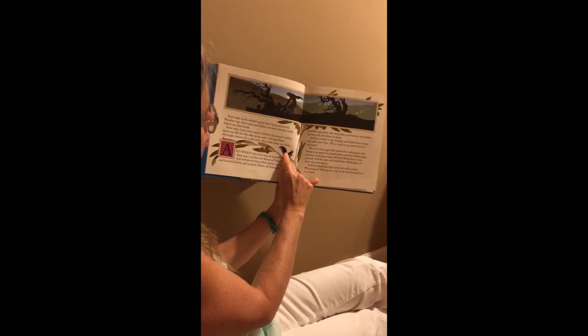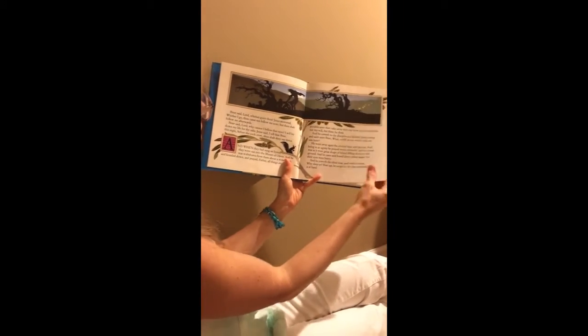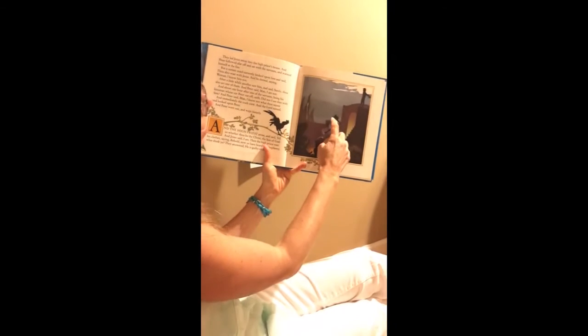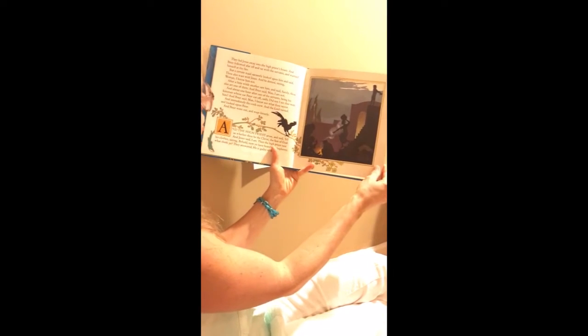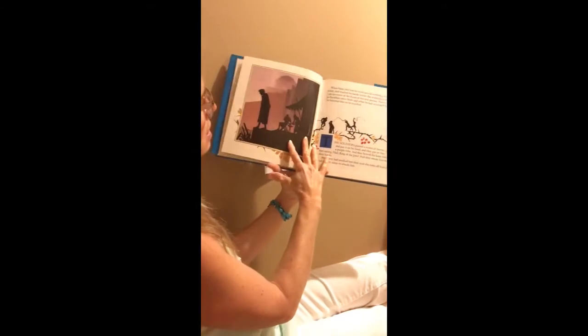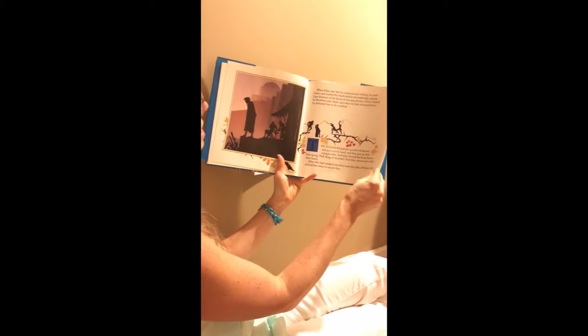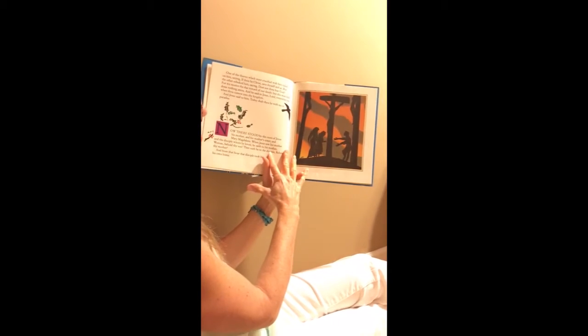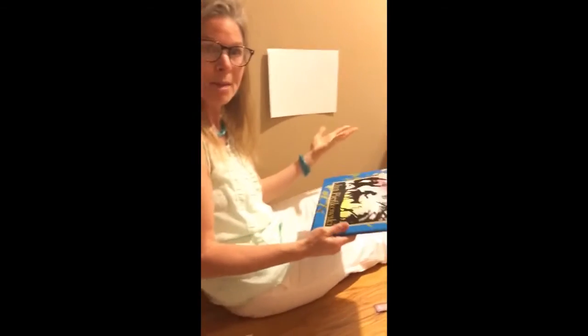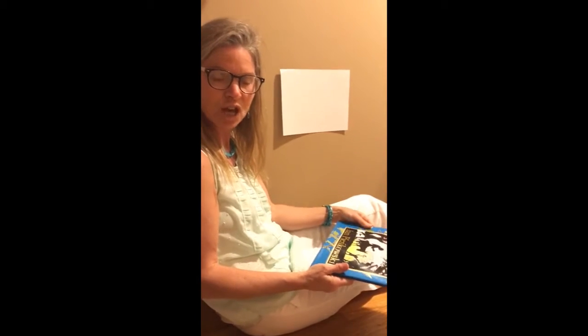There's a shadow of a squirrel in a tree. There's a shadow with a lady with a pot on the top of her head. Here's the shadow of a rooster. This book was made using shadows. Pretty cool.